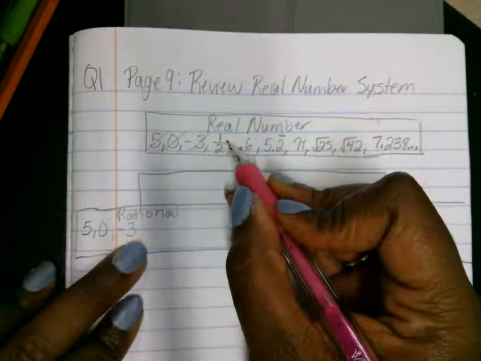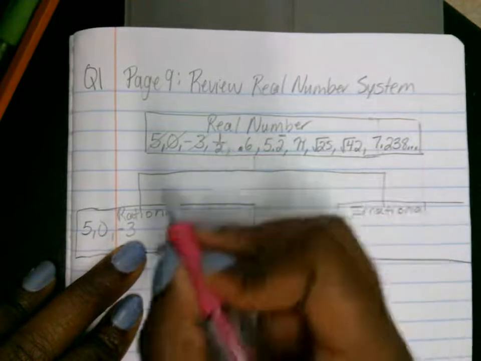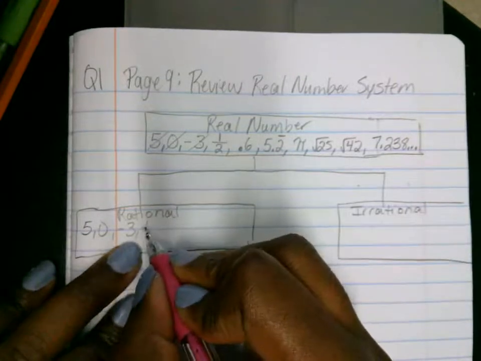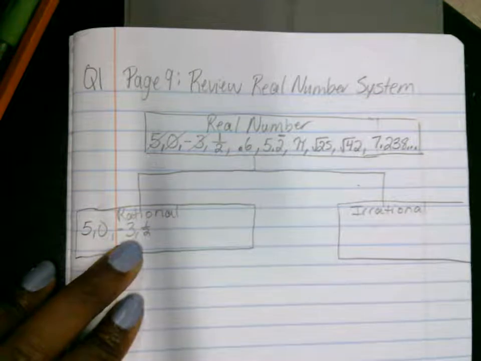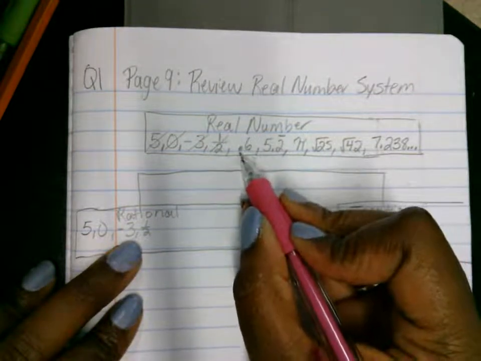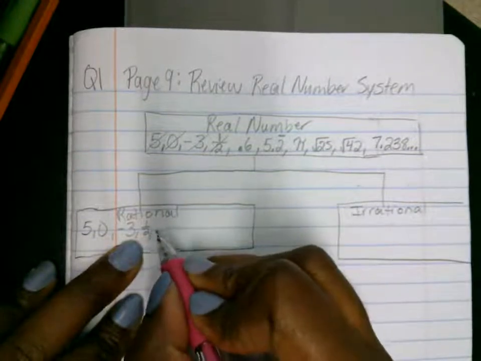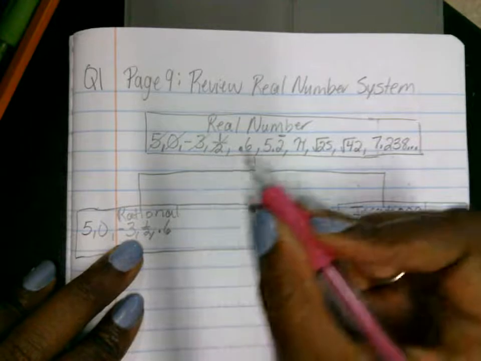1/2. Is 1/2 rational or irrational? It is rational. Try somebody different. Okay, Carter. Is 0.6 or 6/10 rational or irrational? It is rational. Very good. I'm going to try somebody different.